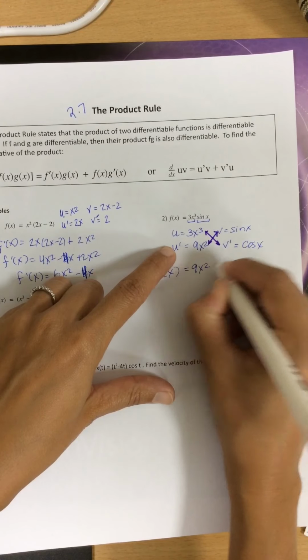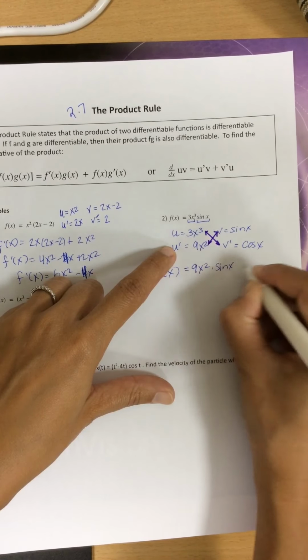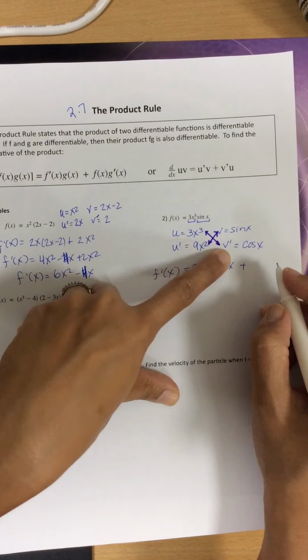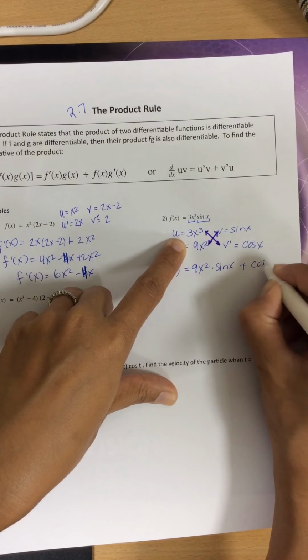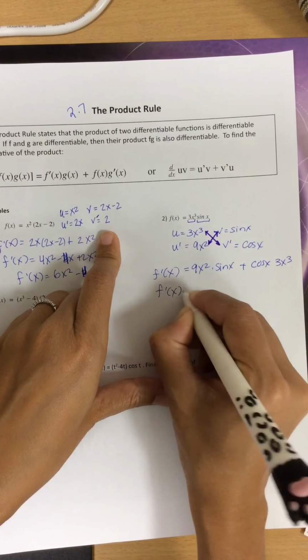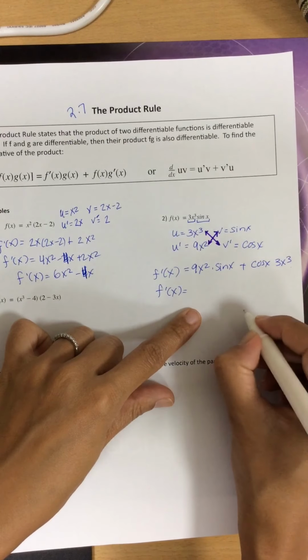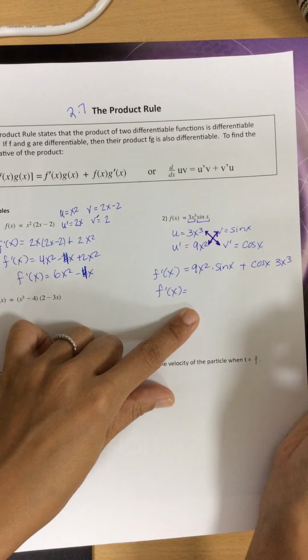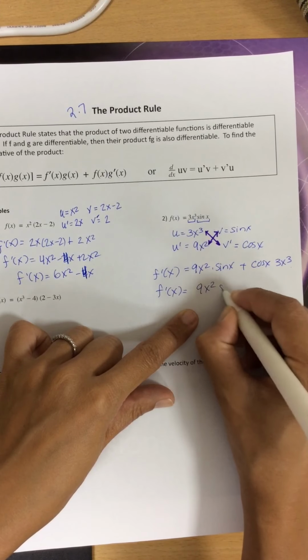So 9x squared times sine x plus v prime u, that's cosine x, and 3x cubed. So now we simplify. There is no simplifying. I'm just going to rewrite it like this.